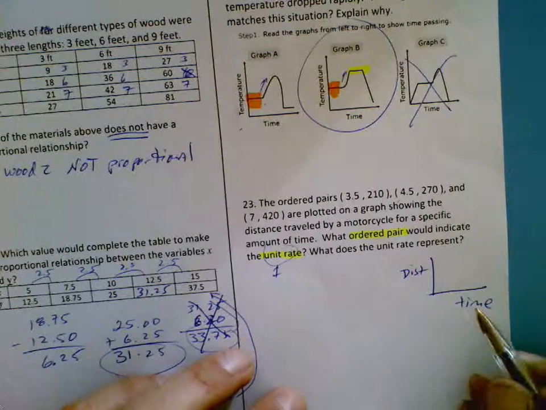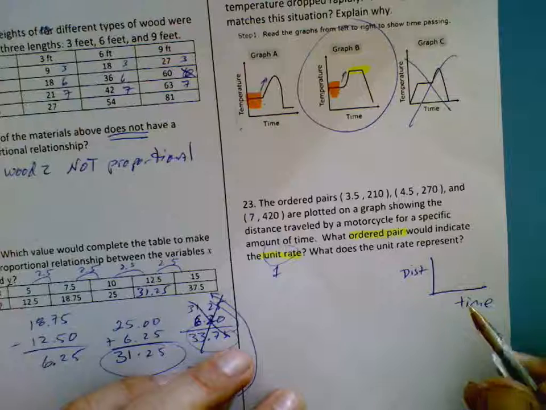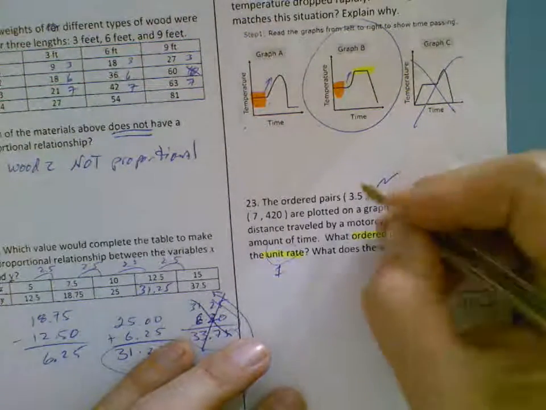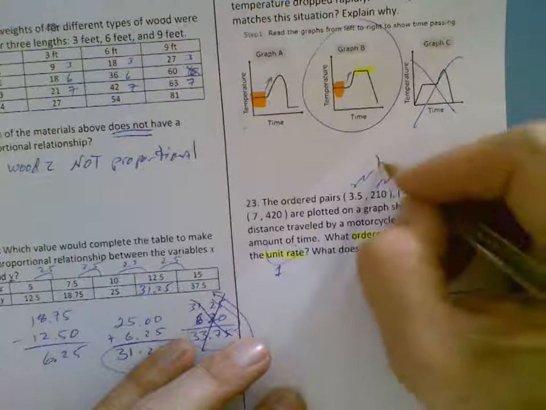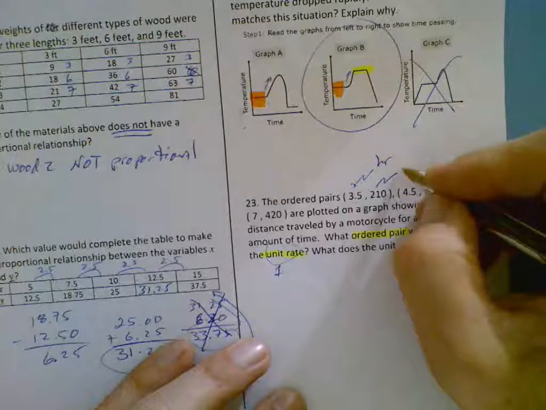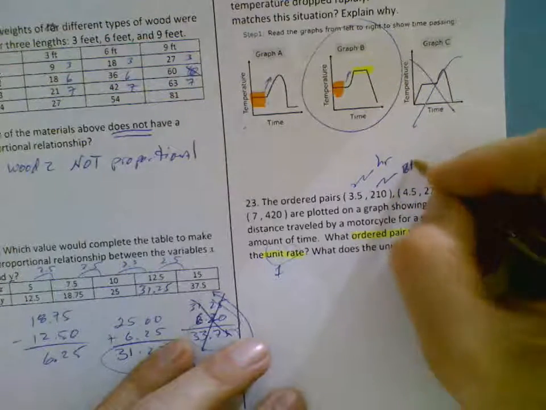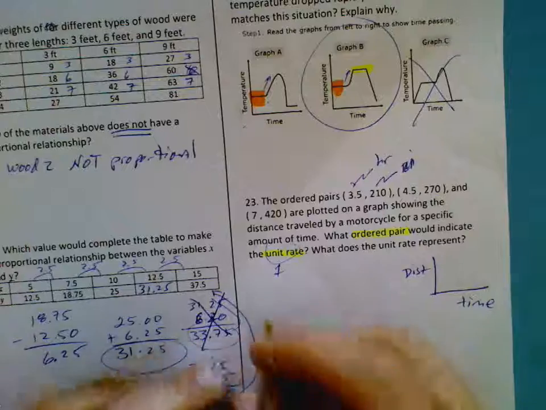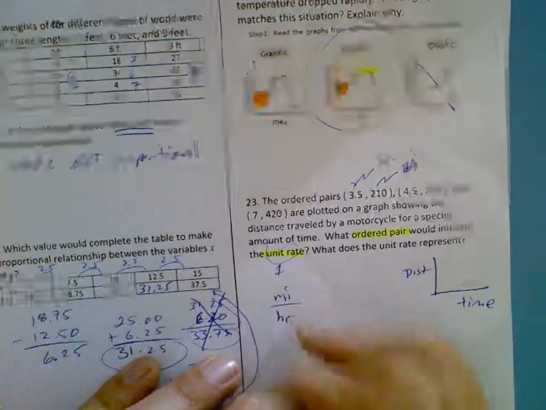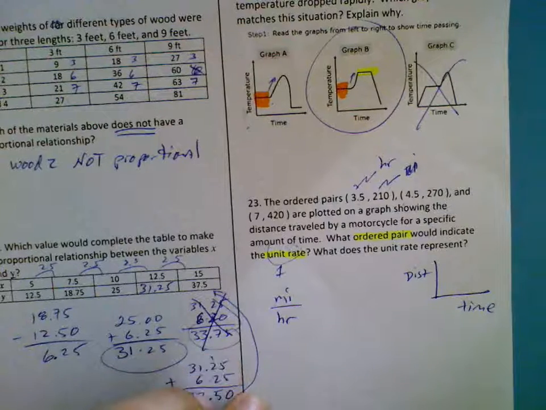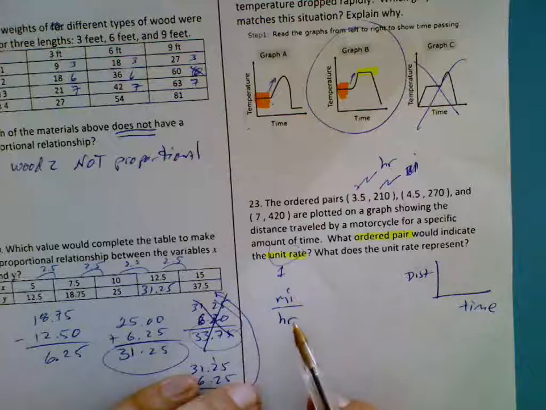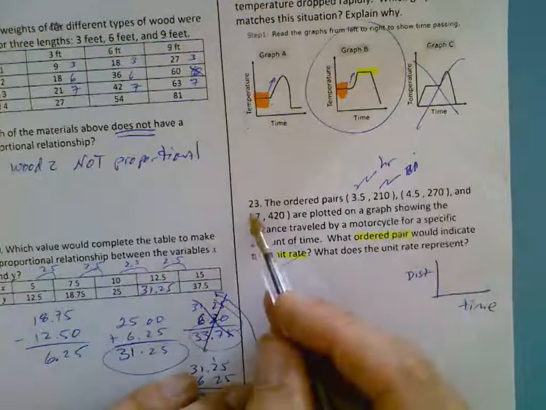Distance divided by time is a very common way to describe travel. So we can think of this as the time traveled, 3.5 hours, indicating they traveled 210 miles. That makes sense because the rate is how fast I go, in miles per hour. So the unit rate is how many miles I travel in 1 hour. I can use any one of these 3 points.